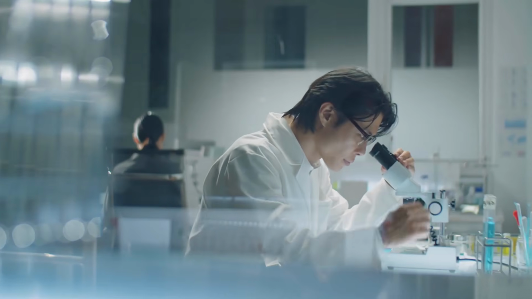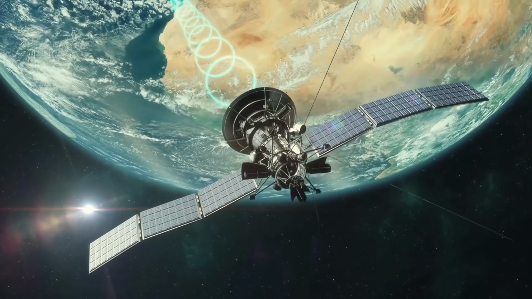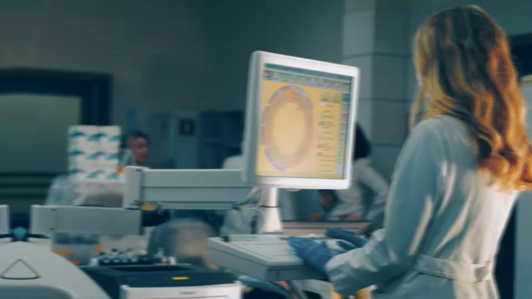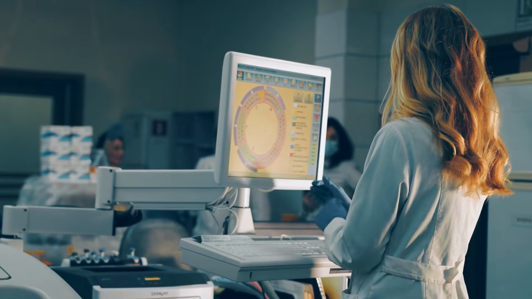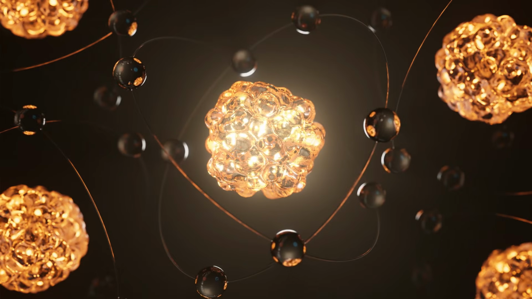In 2017, Chinese scientists achieved what seemed impossible. They managed to teleport a light particle. And not just by a few inches, but from Earth up to their space satellite, which is 310 miles away. Now, teleporting a photon might not sound impressive to you, buzzkill, but it was a historic moment for quantum mechanics and space technology. Sure, we're not zapping people back and forth like in Star Trek yet, but it's the first step.